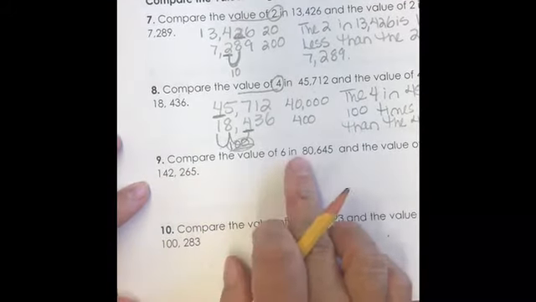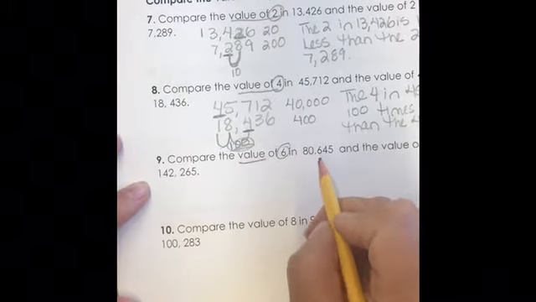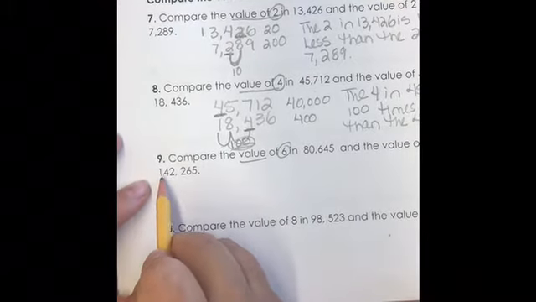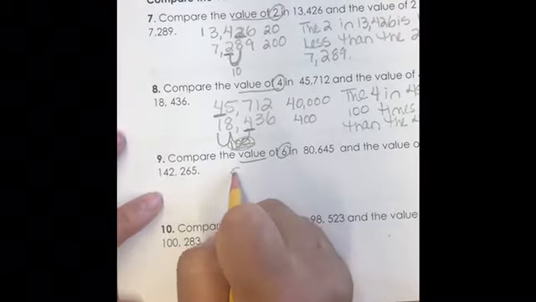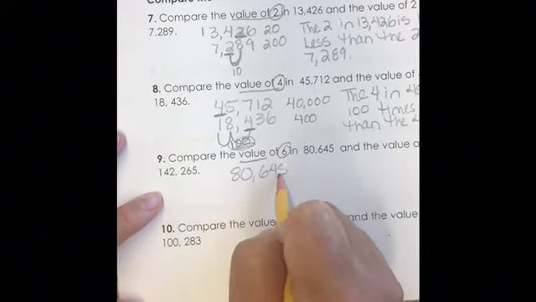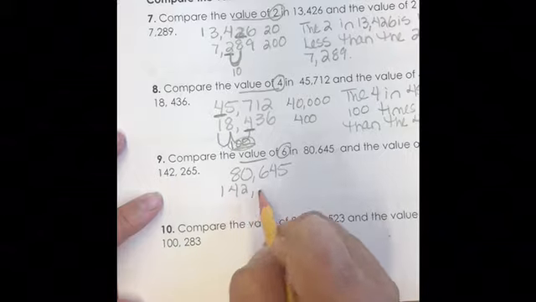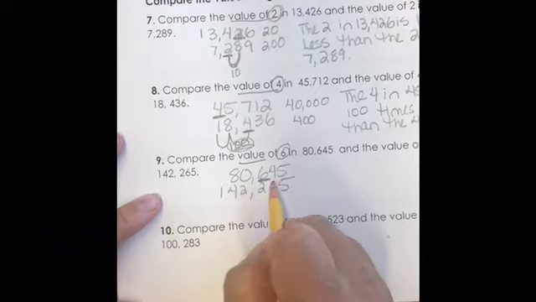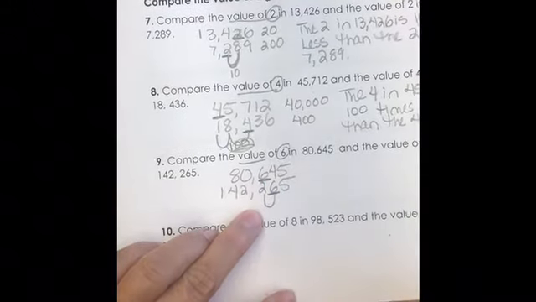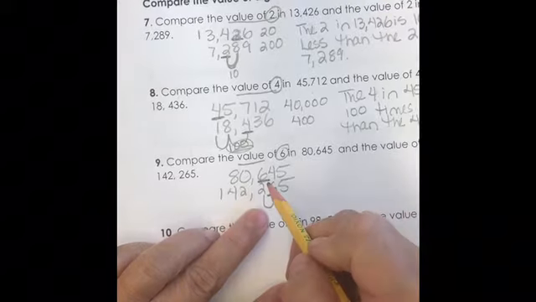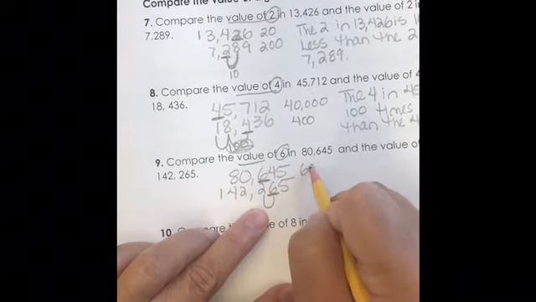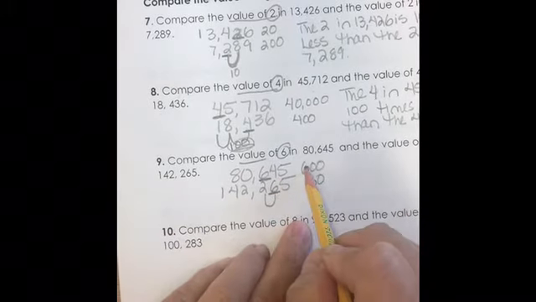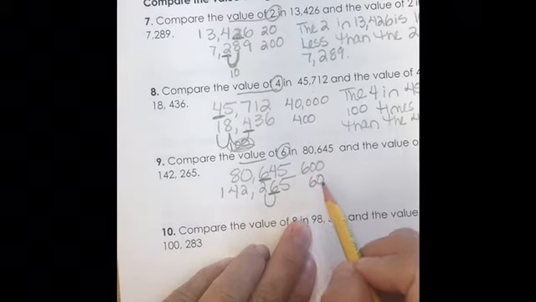Okay, let's try again. Down here we're looking to compare the value of 6 in 80,645 and the value of 6 in 142,265. So I'm going to stack them up first so I can get a good look at it. Make sure I put everything in the correct place value. When I look at the value of 6 here, I see that they're 1 jump apart, 1 space apart, and I can see the top number is worth 600, which means that's larger. This number down here is worth 60. So I can see that the top number is greater than the bottom number.